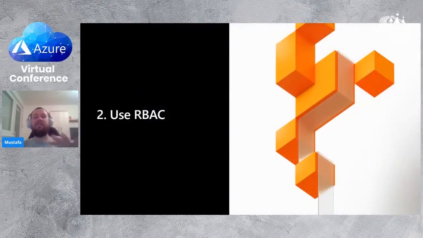Next thing, and we touched on that in the beginning, in the introduction, is we need to use role-based access control. We already mentioned that back in the days, Microsoft Azure wasn't Microsoft Azure, it was Windows Azure. It had a much different structure.